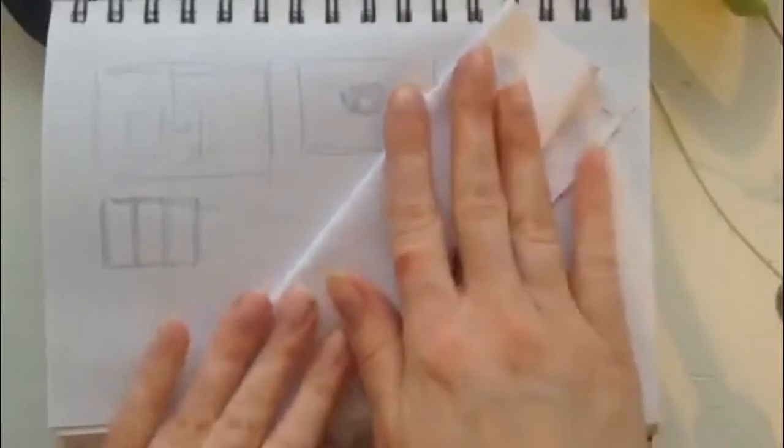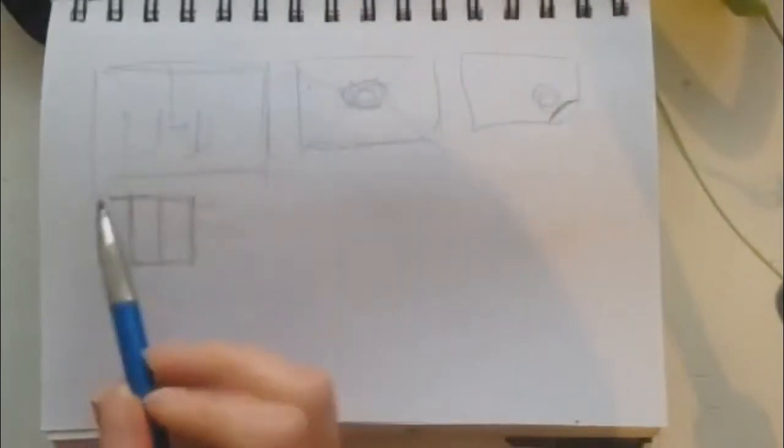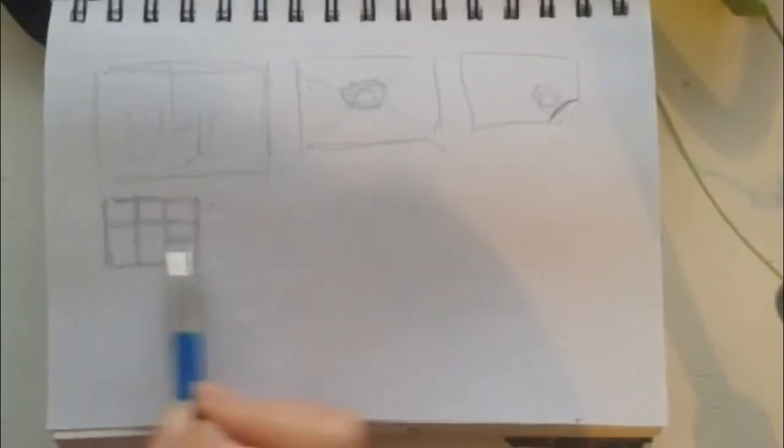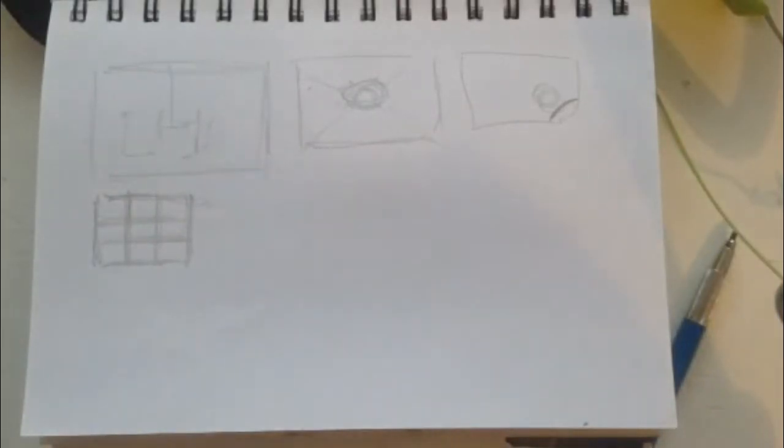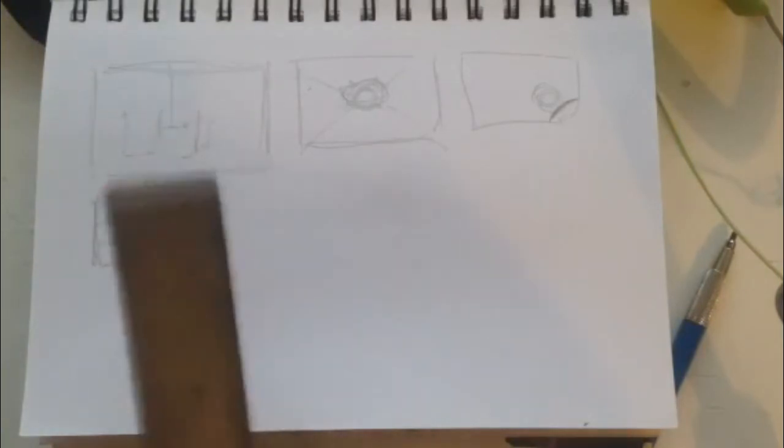And then if I fold it in 3s again this way, 1, 2, 3, I have a grid. I can also just draw it here. 1, 2, 3. I just eyeball that, but if you want, you can actually grab a ruler and measure out a sort of 3 section.